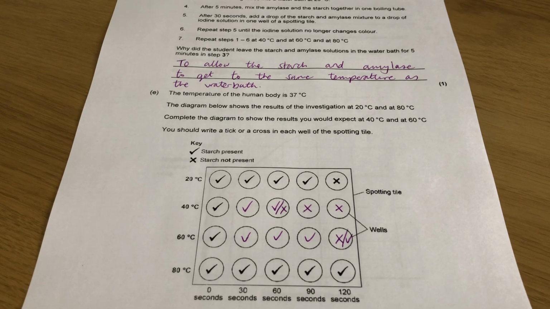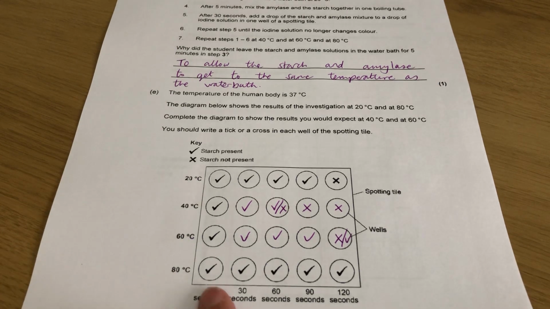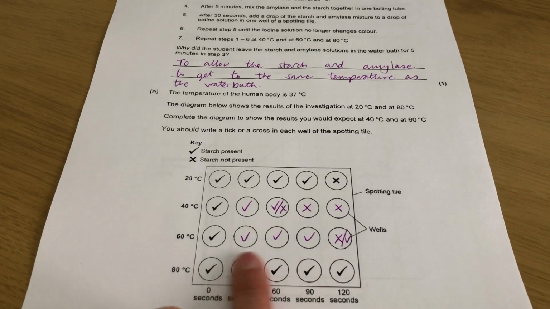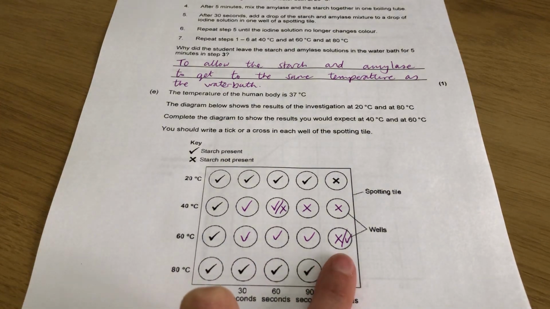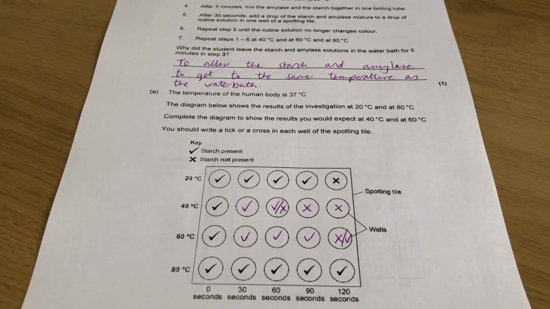At 60 degrees C, they could be ticks all the way along because you could identify there that it has denatured, just as you can see here on 80 degrees C, there was only starch present, it didn't break down. So you could go for all ticks under the assumption that the starch could not be broken down because the amylase is denatured. Or as you can see, I've got one cross at the end here where you could say, well, it might still work, but it might take a long time. Okay, so that's an optional one at the end there. Okay, moving on.